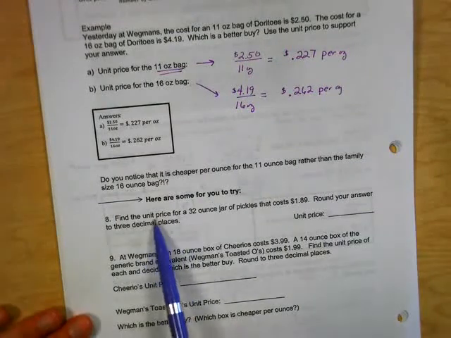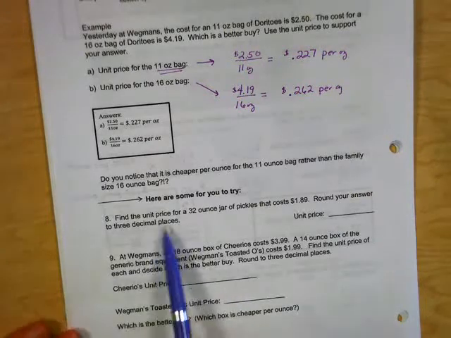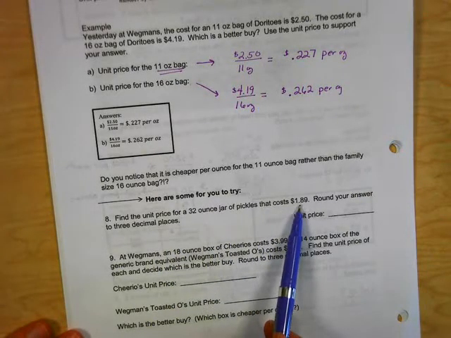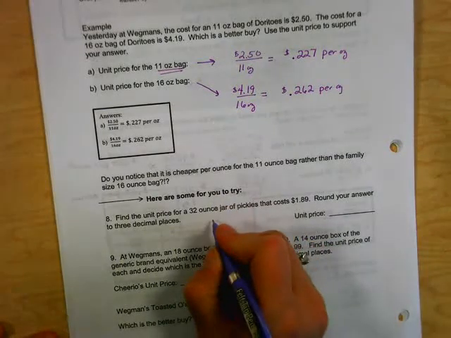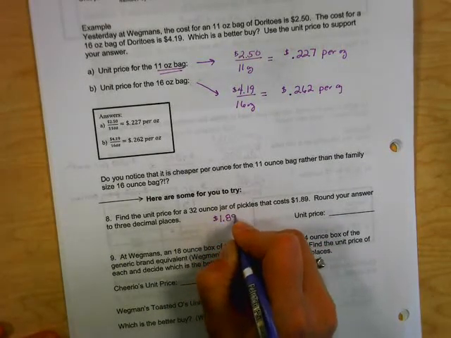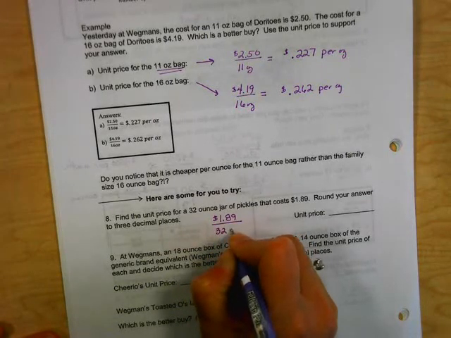All right, here goes. Find the unit price. So take a minute, turn this off, and see how you do on it. And then we'll come back together and work it through. So find the unit price for a 32-ounce jar of pickles that costs $1.89. Okay, again, these are just some examples from the grocery store. So the amount we're spending is in the numerator. The amount we're purchasing is in the denominator.